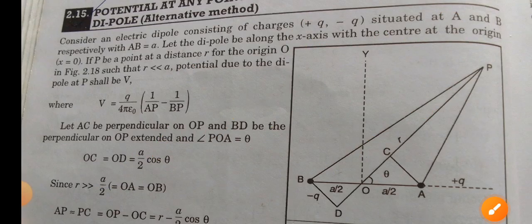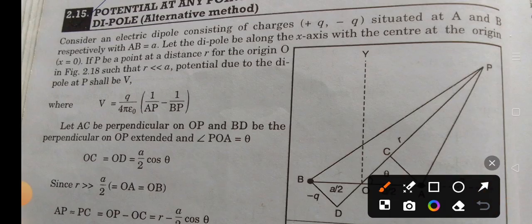Did you understand? So let AC be perpendicular on OP and BD be perpendicular on OP.